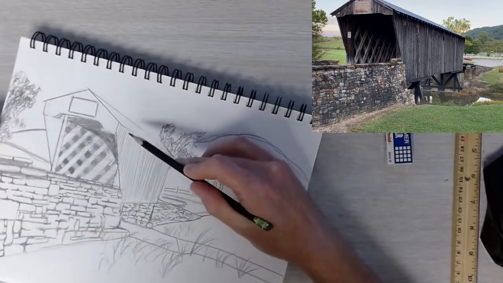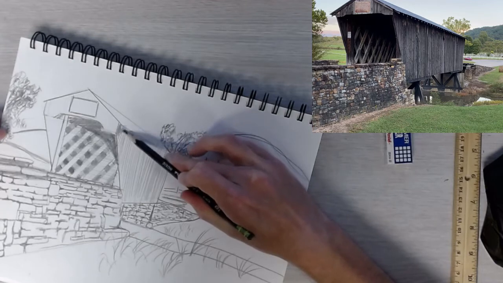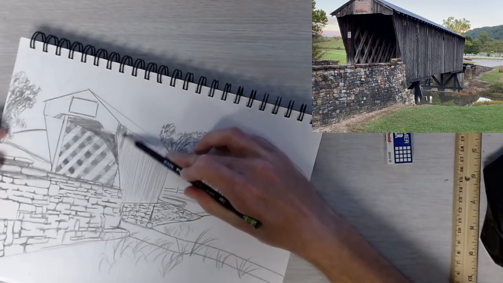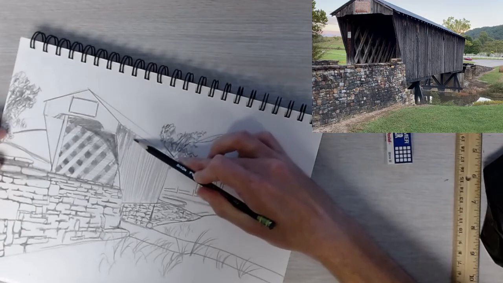Whenever you go and you shade this in, the darker areas, try to bleed them down into some pieces of wood, because you have some wood that is darker than some and some that are lighter than some.